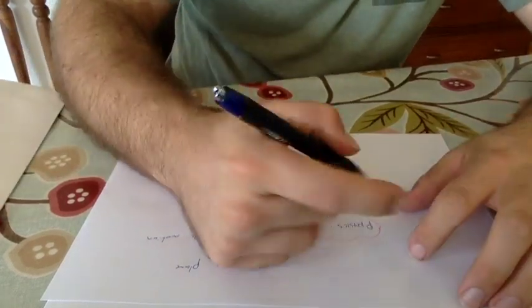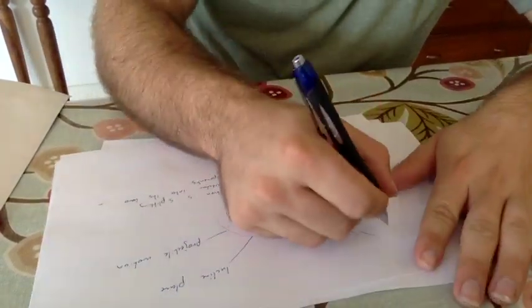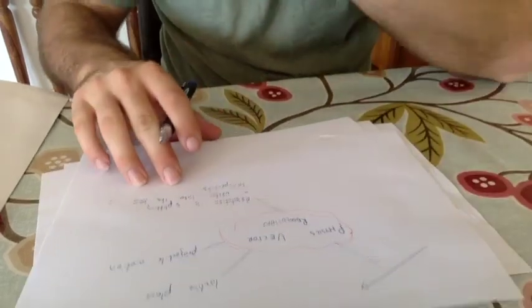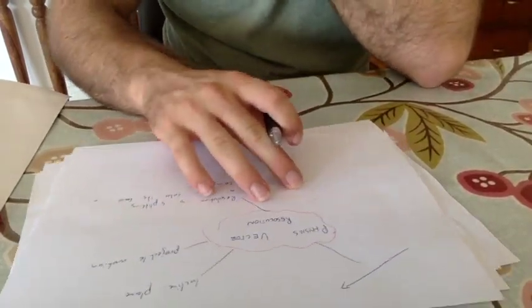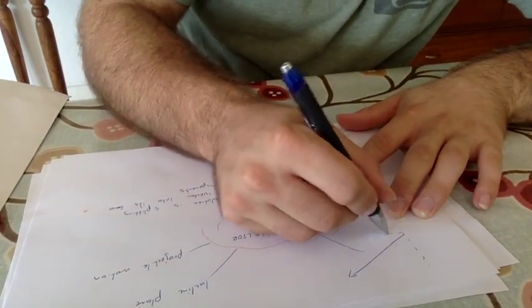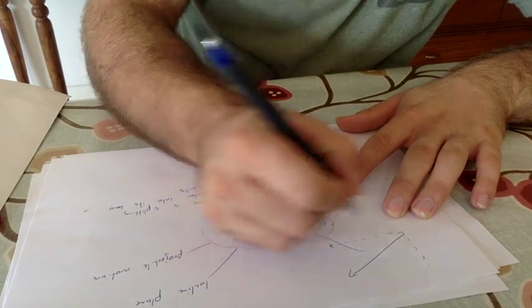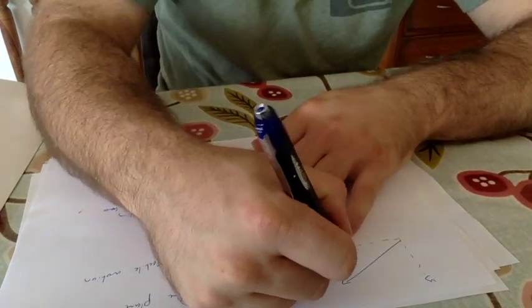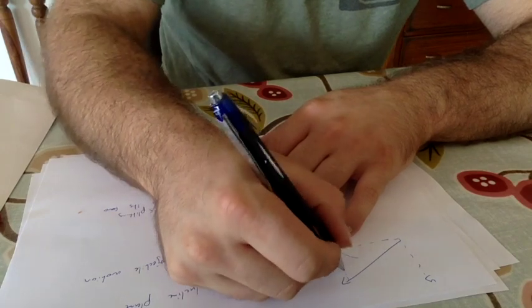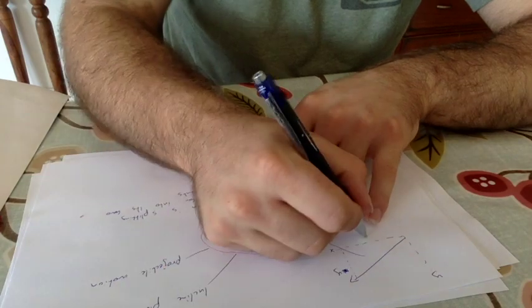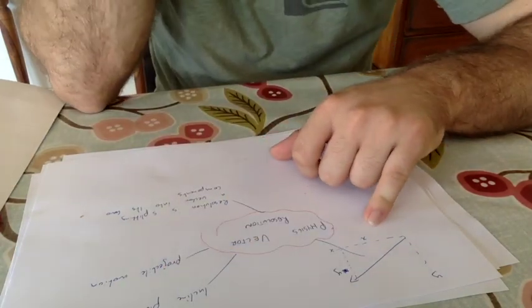So how do we do this? You have your vector going off into space, like that. So your vector is in the xy plane. That's x and that's y. In the xy plane it has the y component and the x component.